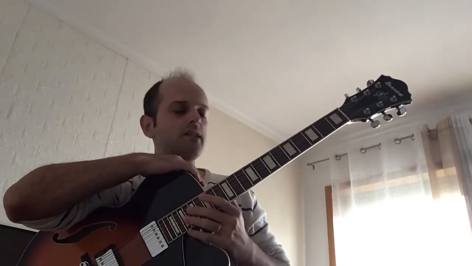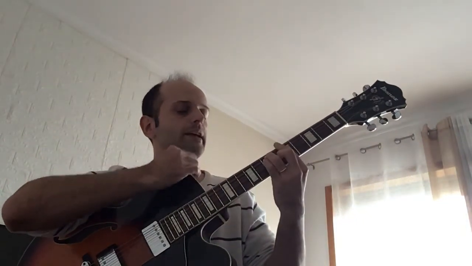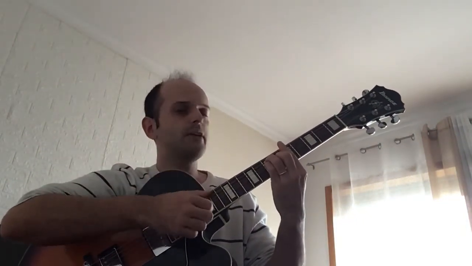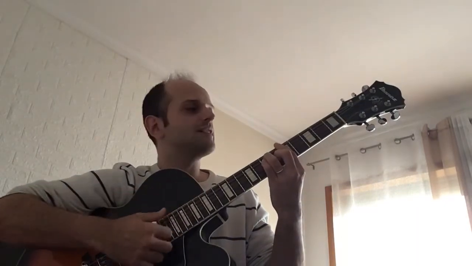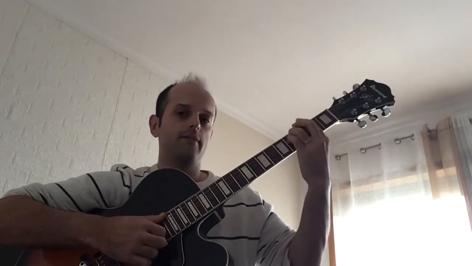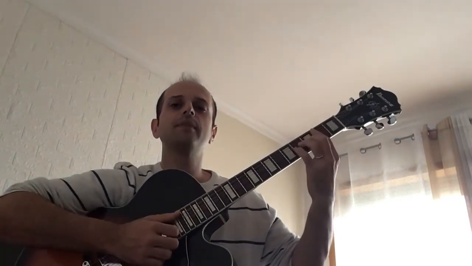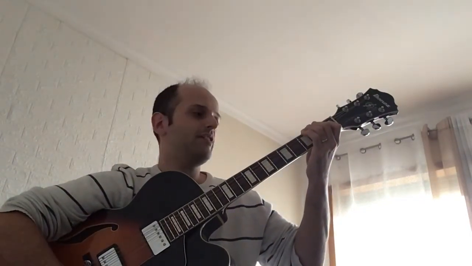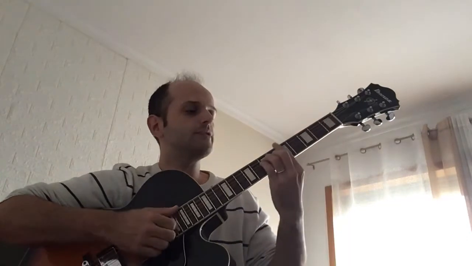So first, I will play a really basic idea about the blues that normally we play: the first, so the tonic major, the sixth chord minor, the second minor, and the dominant major. So in this case I will have A major, F sharp minor, B minor, and E7. So in a way I have this chord progression.